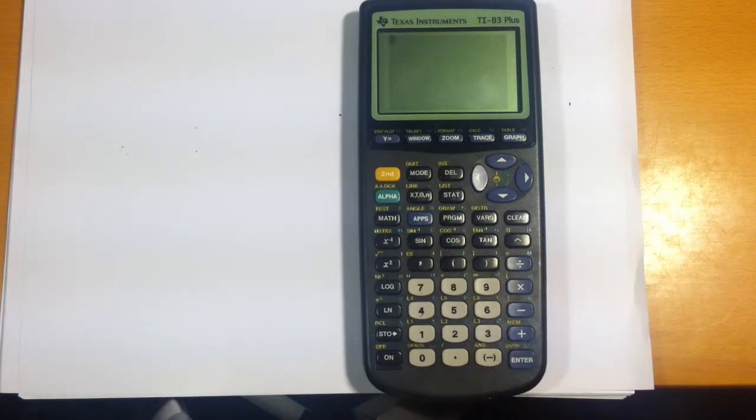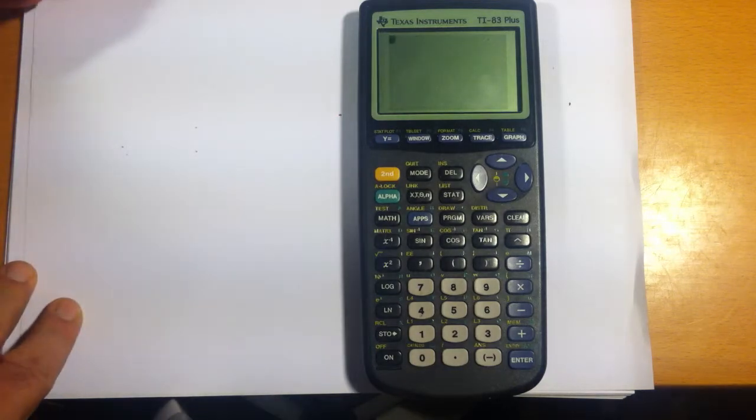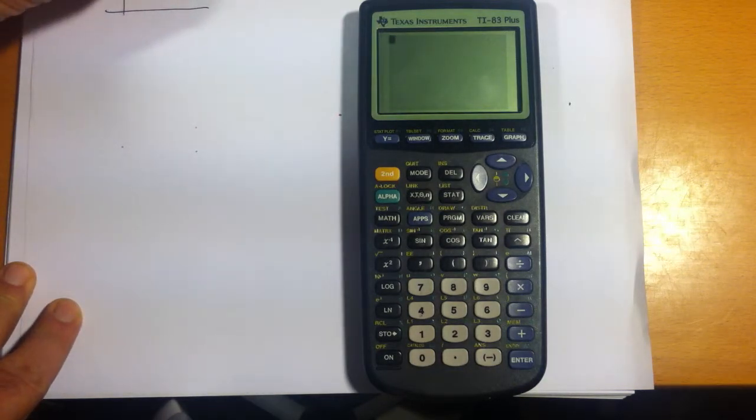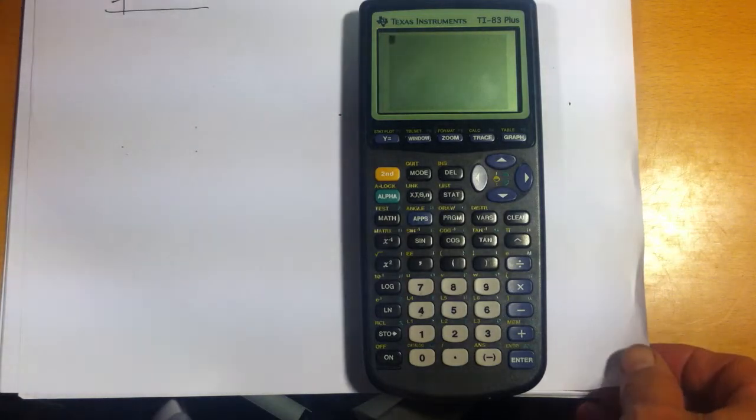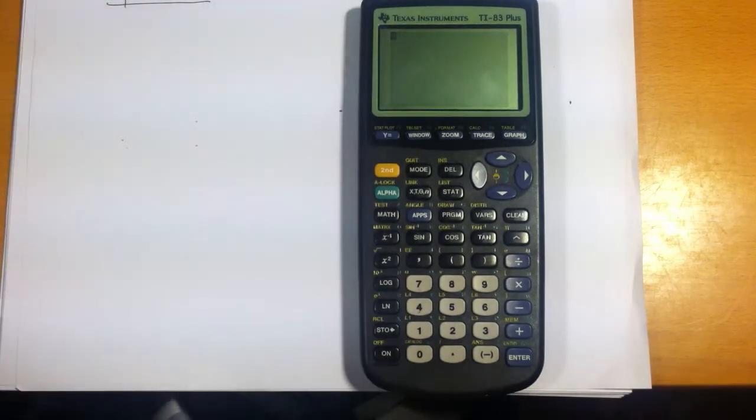Now let's look at how to run a nonlinear regression. So a linear regression is pretty straightforward, right? You just have a series of points, you draw a straight line. But a nonlinear regression allows for the possibility of curvature in your regression lines.